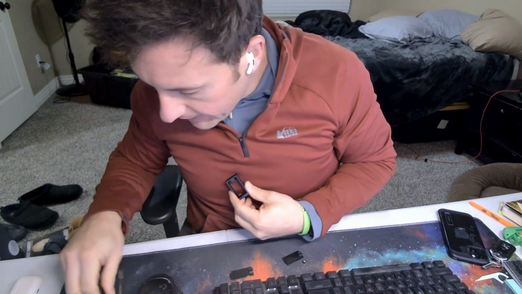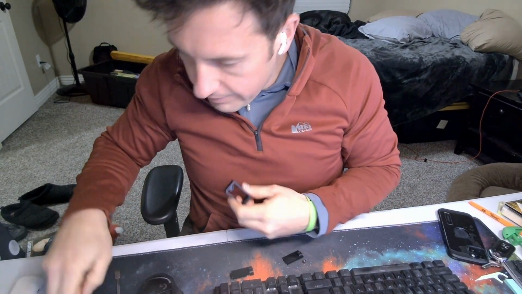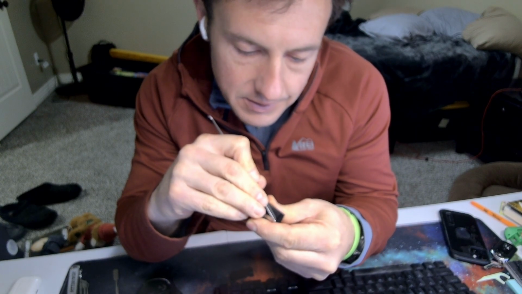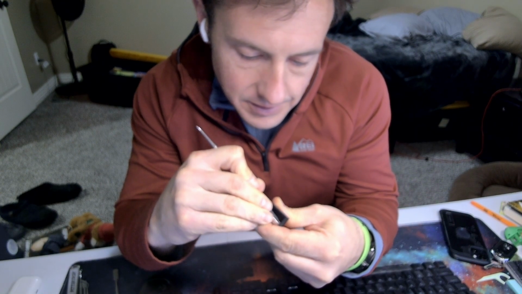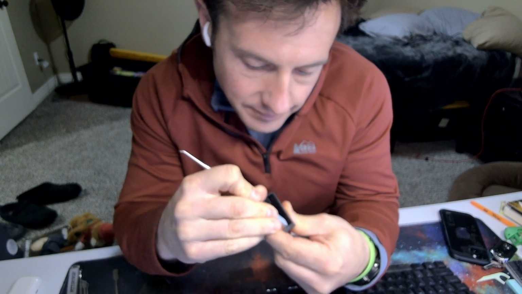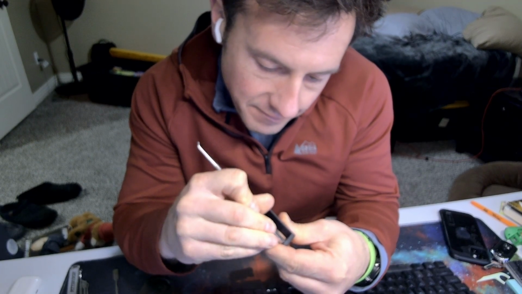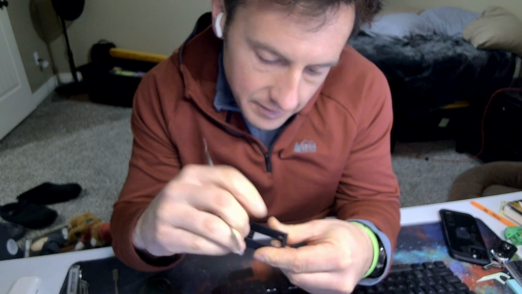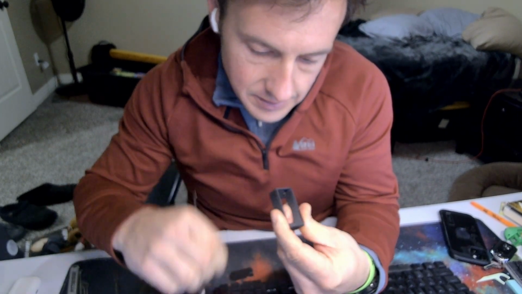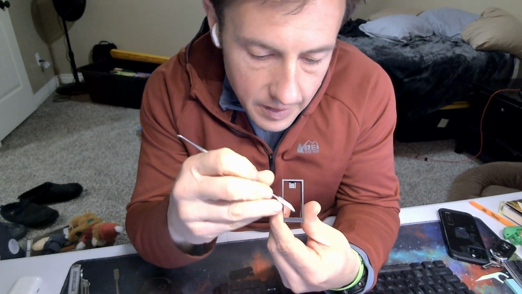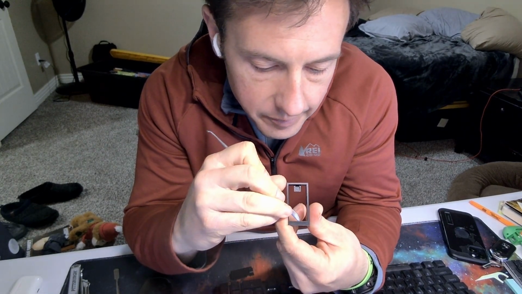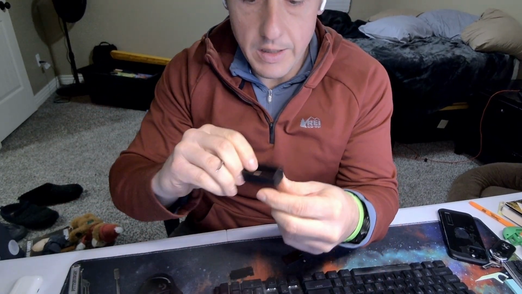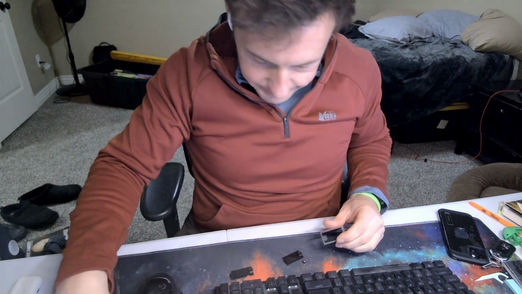Although I'm not sure if these picks are good enough or small enough. There we go. So in a production version of this build, I would want to buy a better pick. So this part's now good.